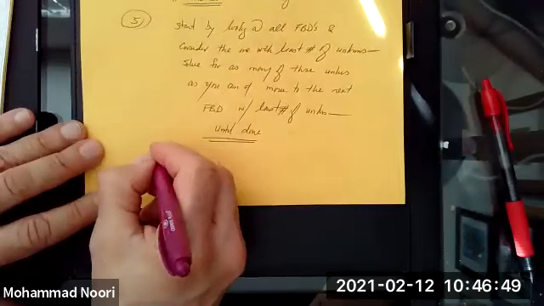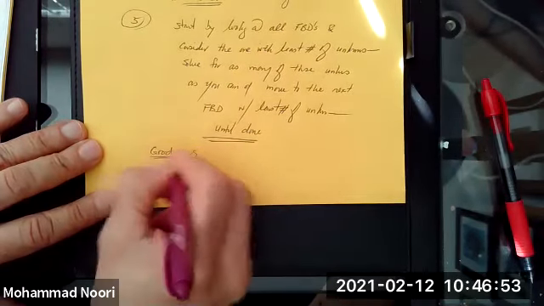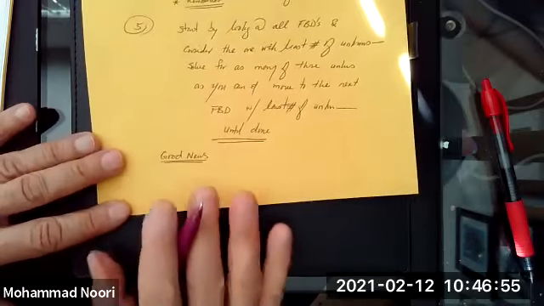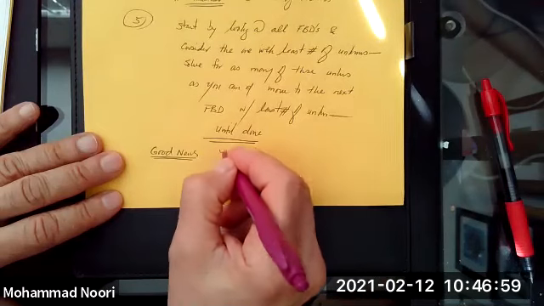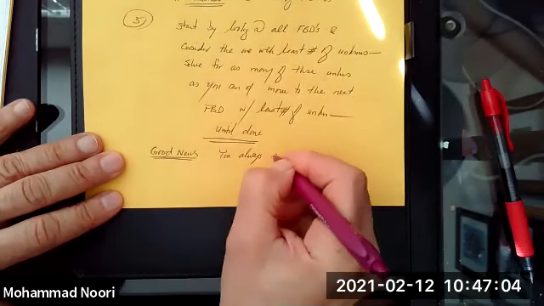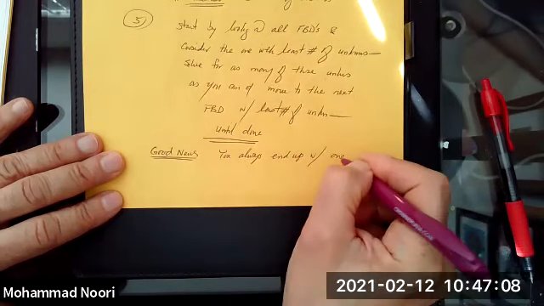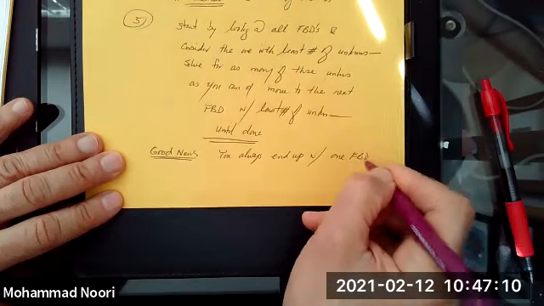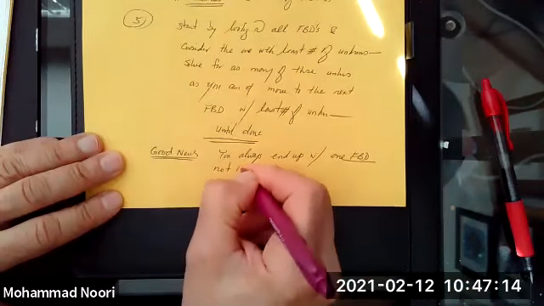However, good news. If you've done this correctly, you always end up with one free body diagram that is not used.